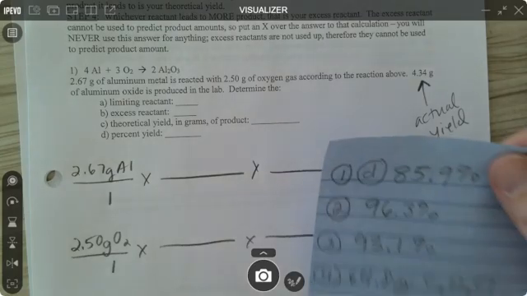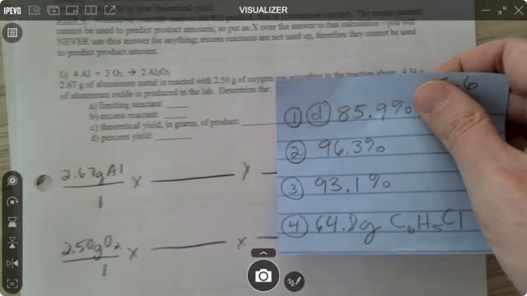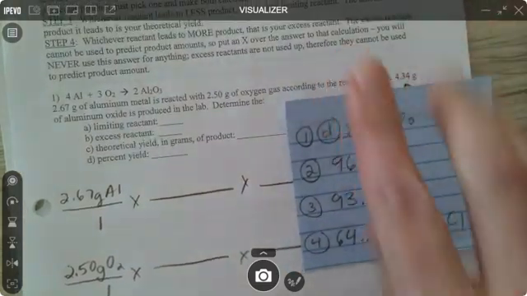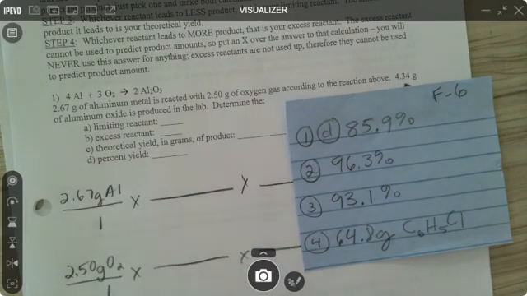Okay. And I'm going to put the final answer to 1D up here. So the percent yield is 85.9%. That's what you get in the very end. Okay. There's a lot of steps before that. But let me know if you don't get that in the end, and we can troubleshoot.